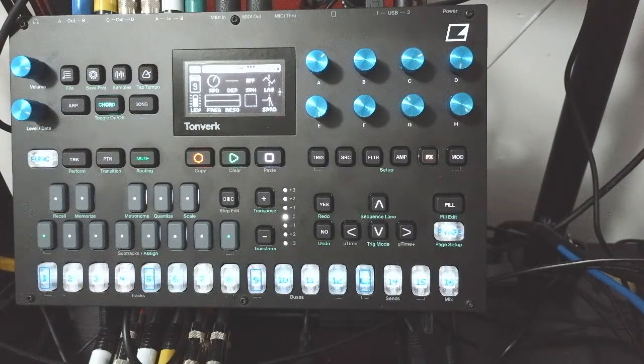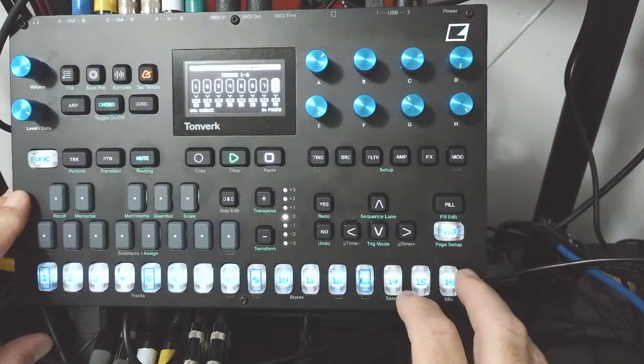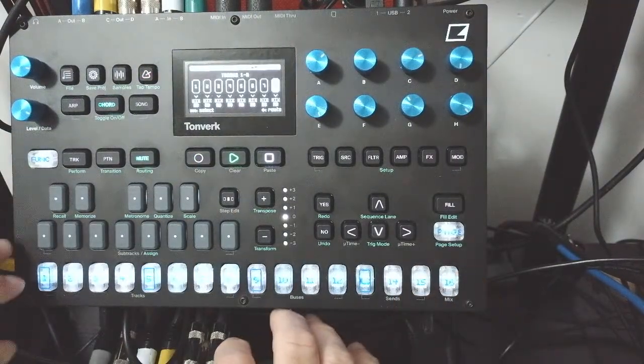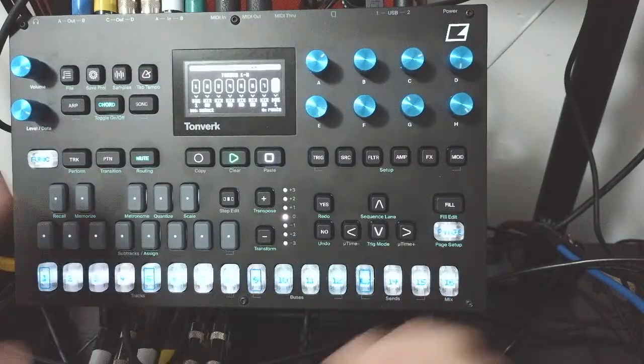So let's route everything into it. Number 9, that one too.